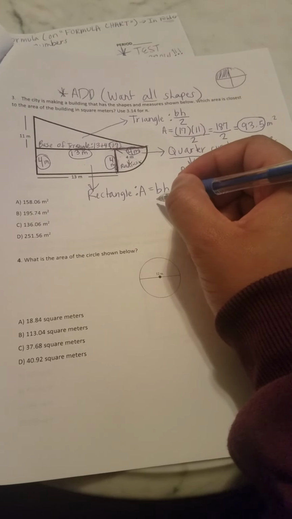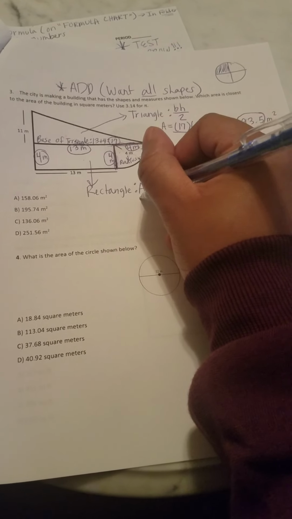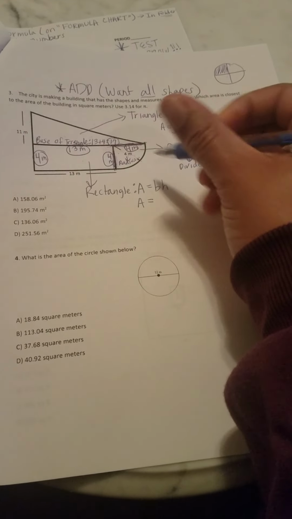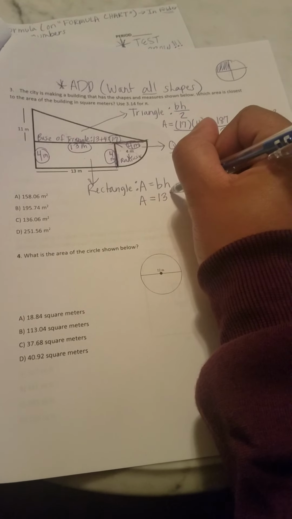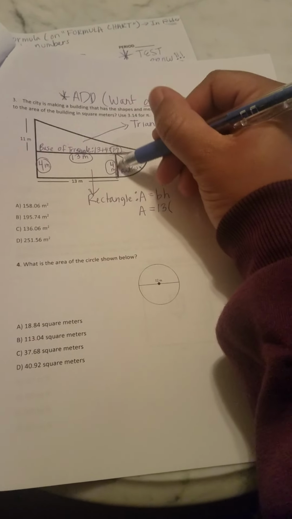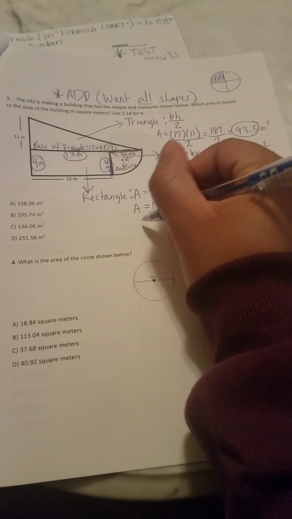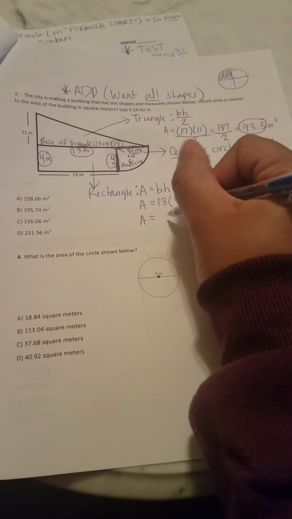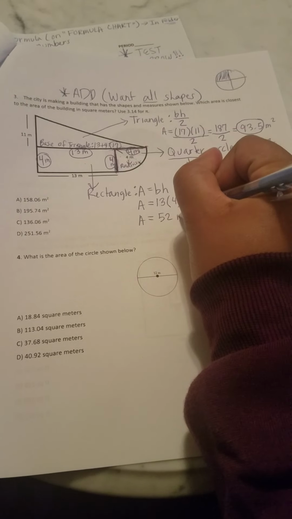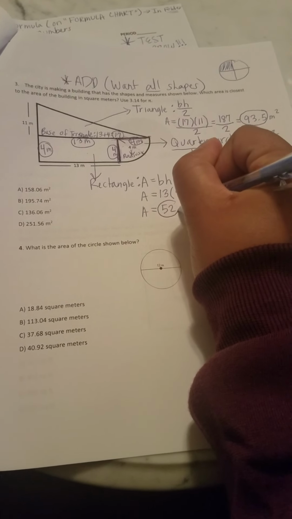Now I'm going to do my rectangle. So A equals, let's find the base of the rectangle. The base is 13, so I'm going to put the 13 where the base is. The height of just the rectangle is 4. That's all for the formula, so I just got to solve this. 13 times 4 is 52. I'm going to circle that because that's part of what I'm going to add later.